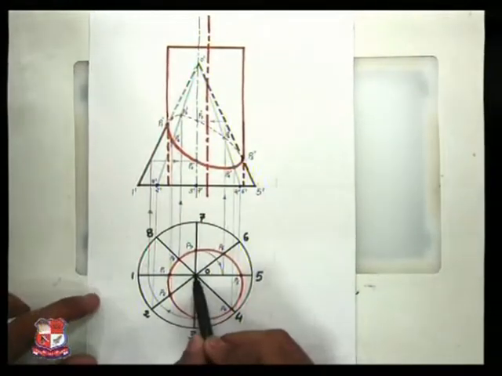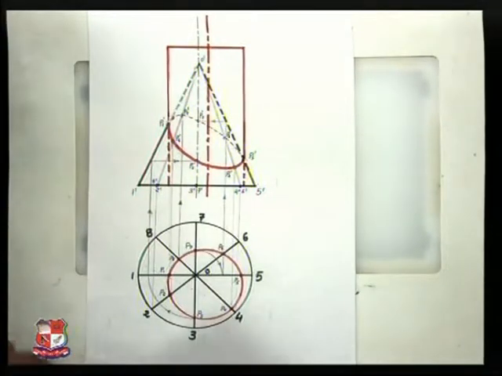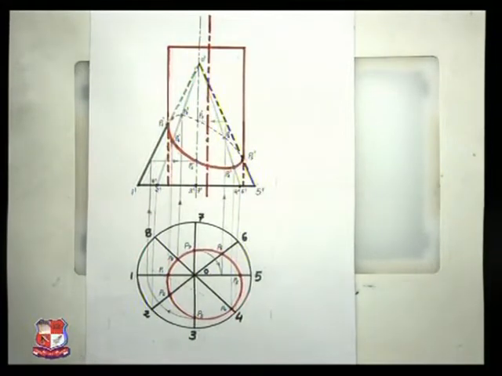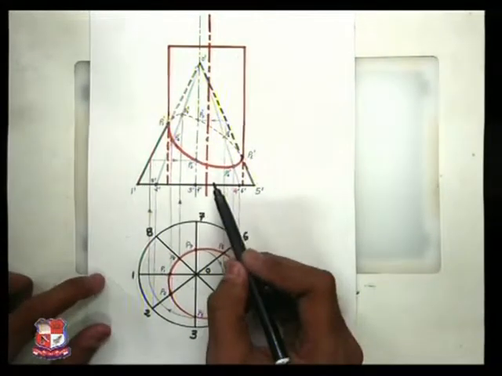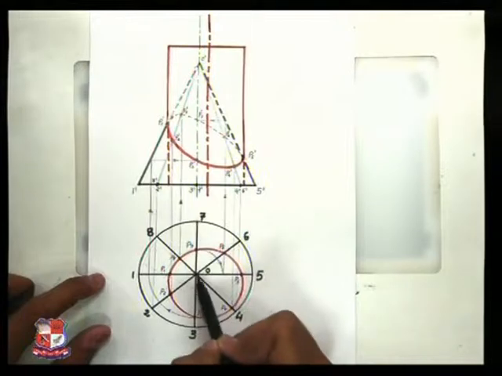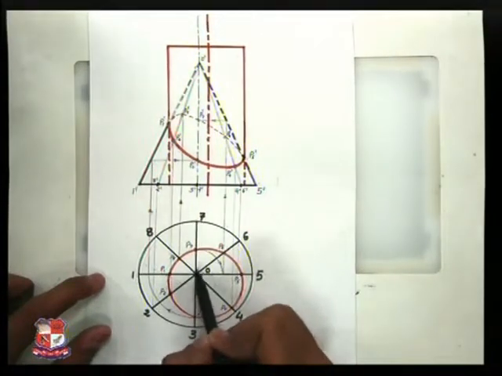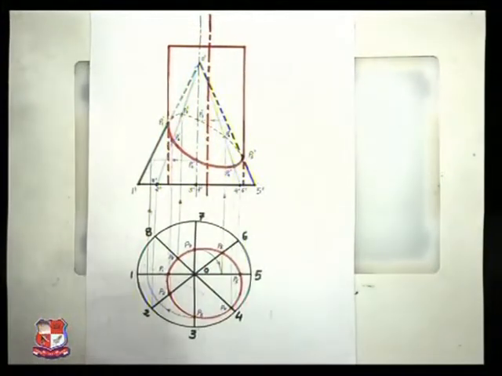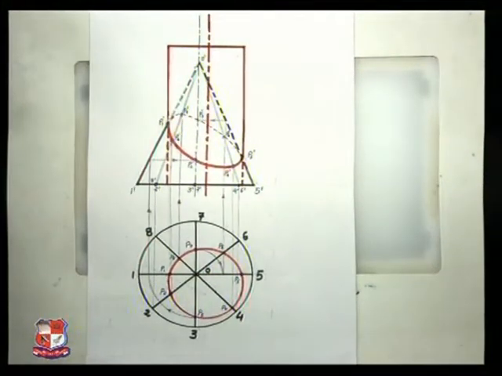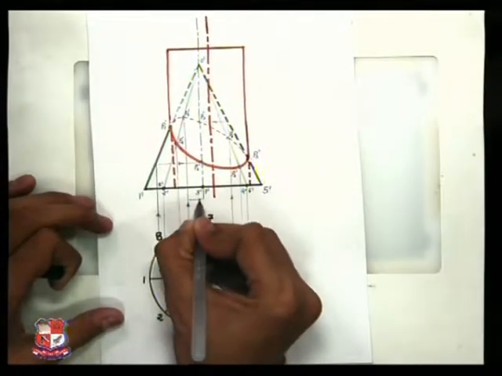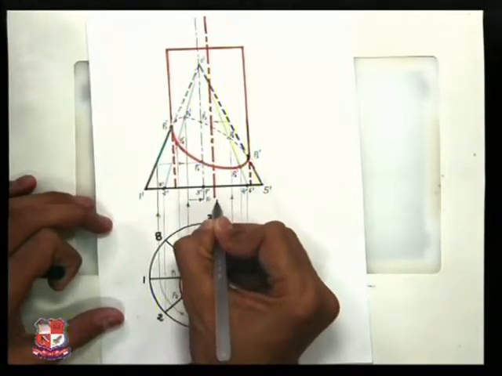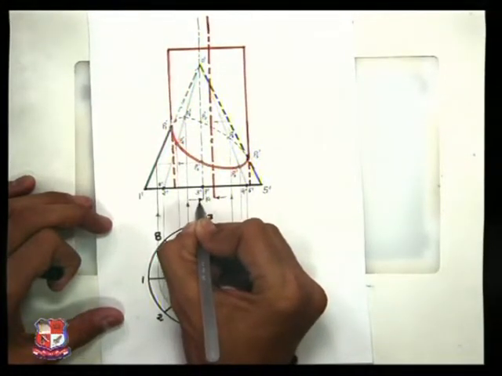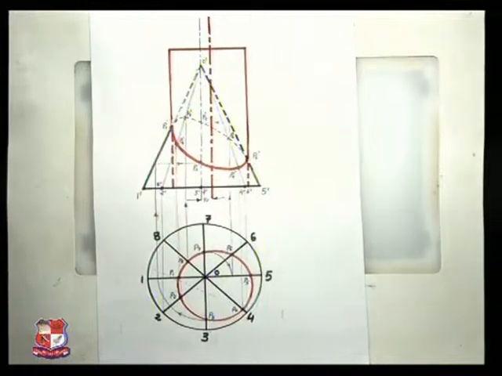After that, from the center line, this axis, draw a line at an angle of 45 degree, and from that pick up the axis of this cylinder, which is at a distance of 10 millimeter from the axis of this cone. So from this axis, at a distance of 10 millimeter on either side, draw the axis of the other solid. This distance is 10 millimeter because it is given in the data that the distance between the axes is 10 millimeter, like this.